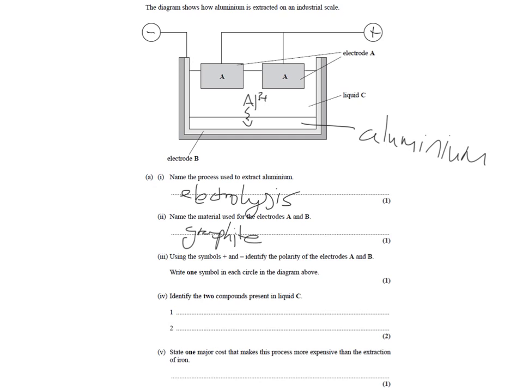So the negative ions in our electrolyte are oxide. And notice the language I'm using here. I didn't say they were oxygen ions, I called them oxide, which is their name, and they'd be attracted to A.